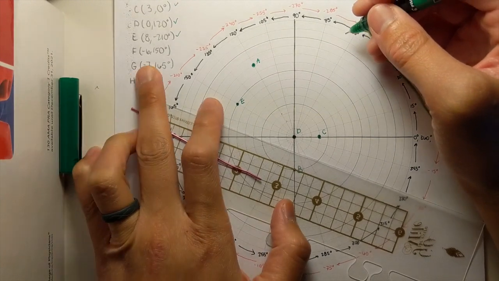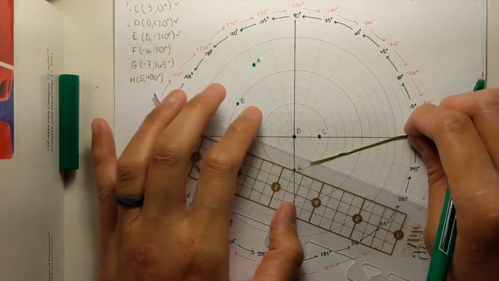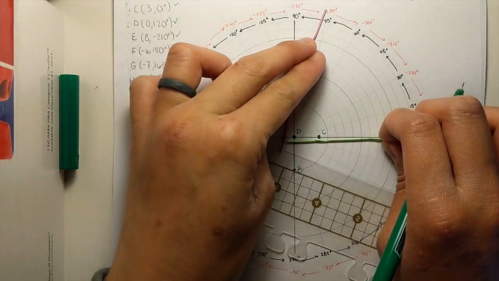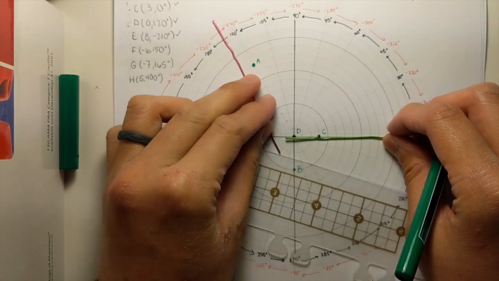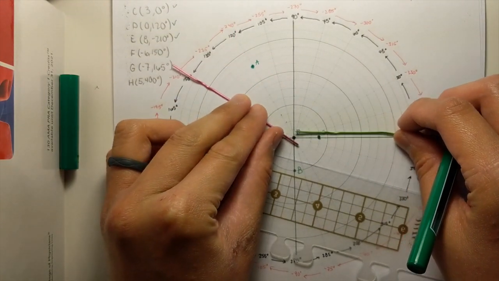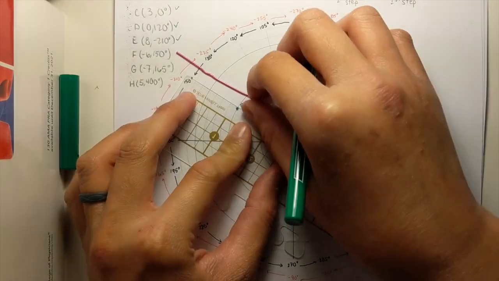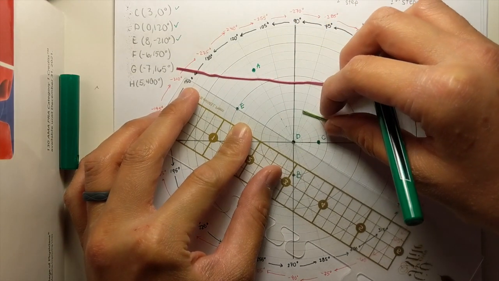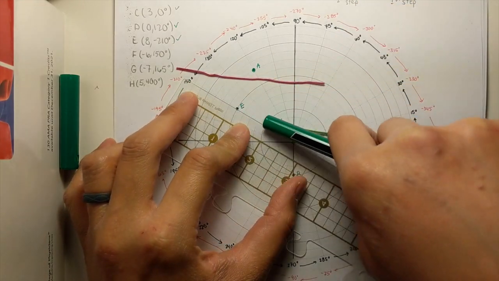There we go. The next one, F. Angle is 150. So we'll start here, and then we're gonna go open it up all the way to 150, right here. So then we know that our point is gonna be somewhere along this line.